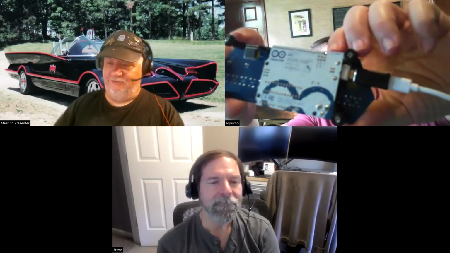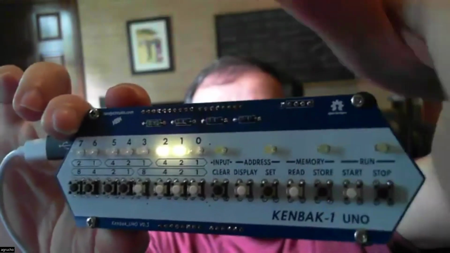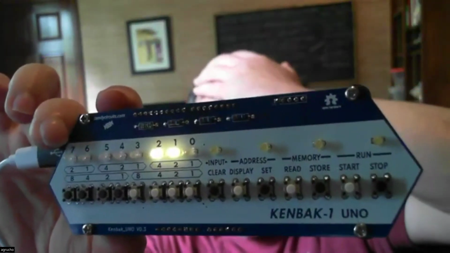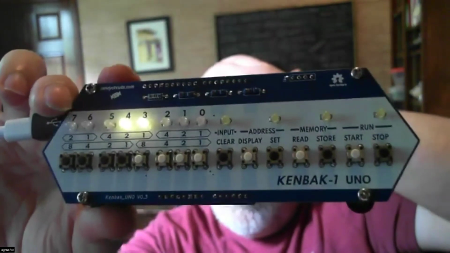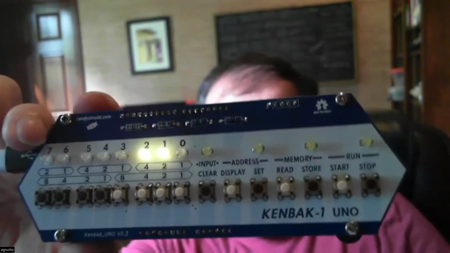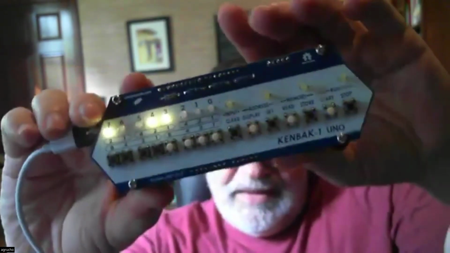I finished my Arduino shield. Okay. This is a shield for the Arduino and is a Kimball one. Oh, cool. You only need 4 resistors to multiplex all the LEDs and all the keys, and it works perfectly. I like it.